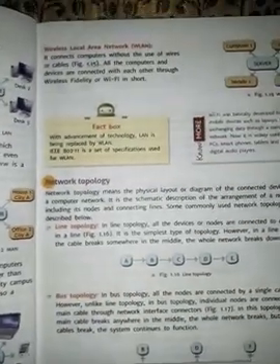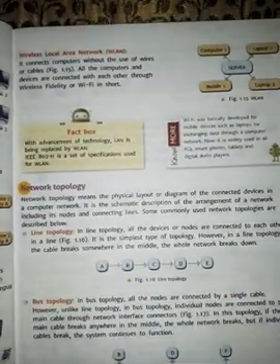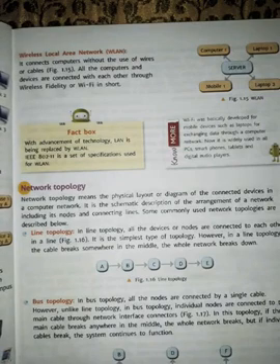Wireless local area network, we see here, can be connected without using a wire. We can connect one device to another. That is Wi-Fi. Wi-Fi is wireless fidelity.